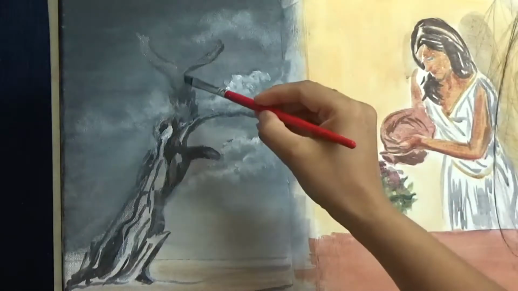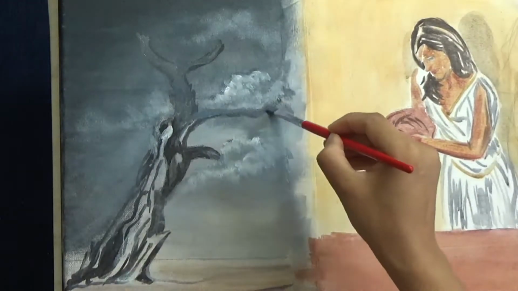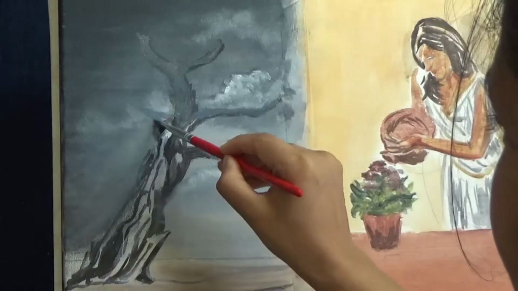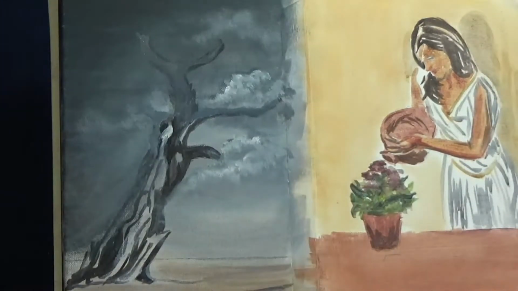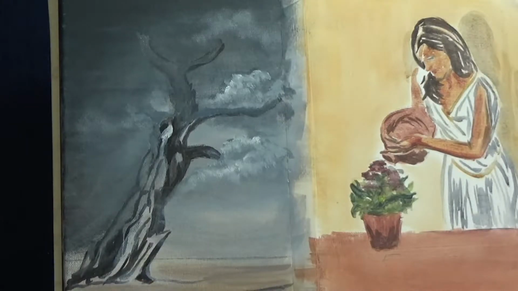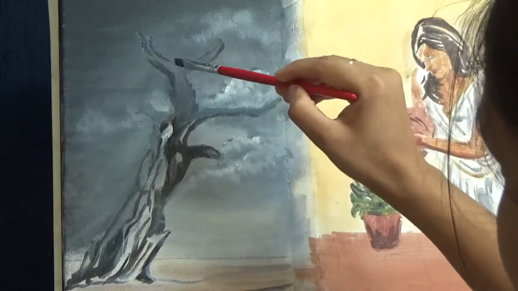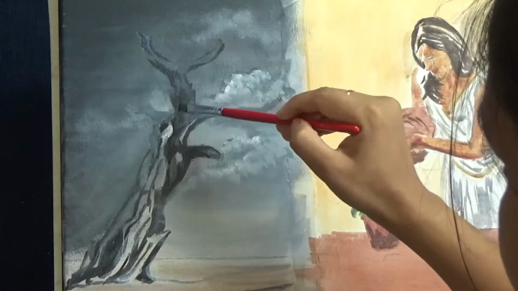Added a little bit of cloud, but not a lot of definition because it's kind of far away, so it doesn't need to be very defined. Now coming back with my black and white tree on the left hand side, I used black, white, a little bit of raw umber and some amount of blue.